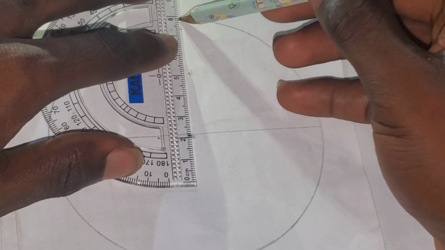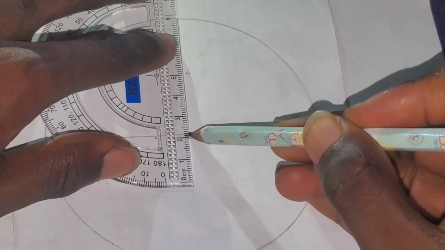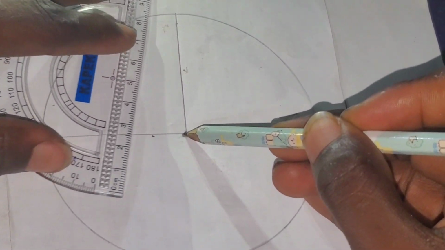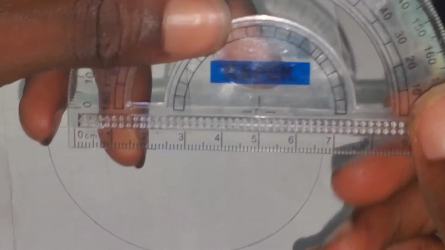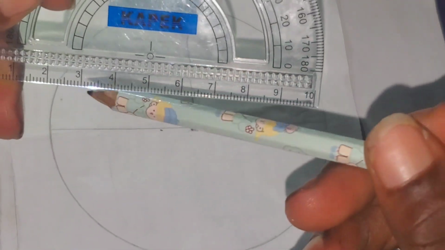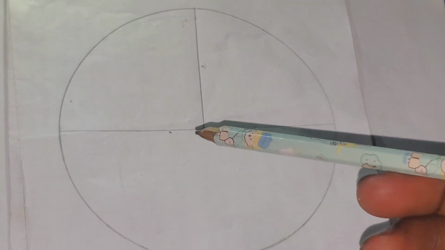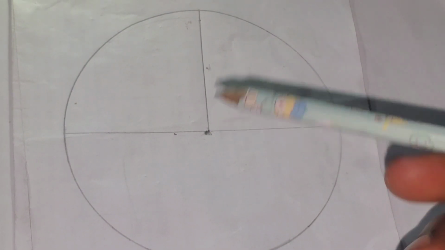You can see, rule a line from that point to the point at the center of the circle. Okay, I'm very sure you understood. You remember what I told you earlier. I told you that if you are using this kind of protractor, you must make sure that this circle that you have here is placed at the center of the circle that you're using for a pie chart. Okay, so that's it.